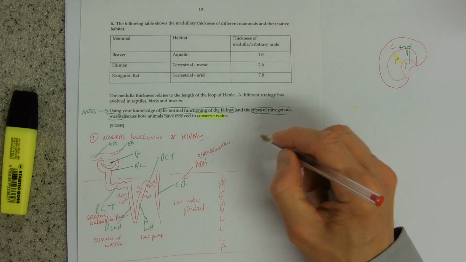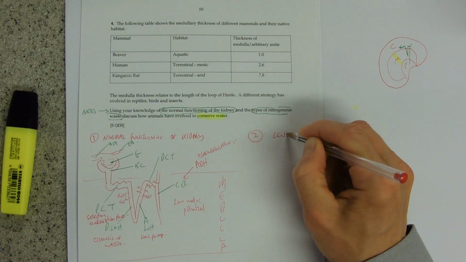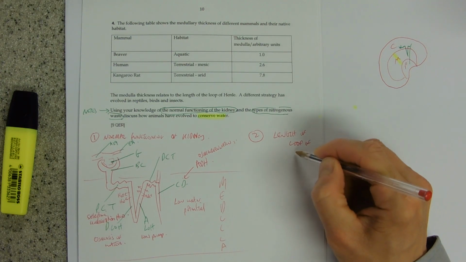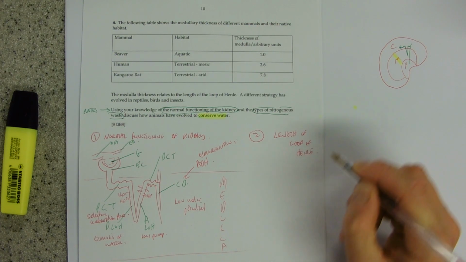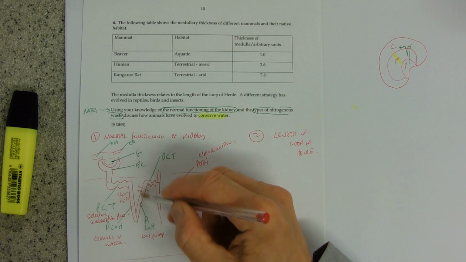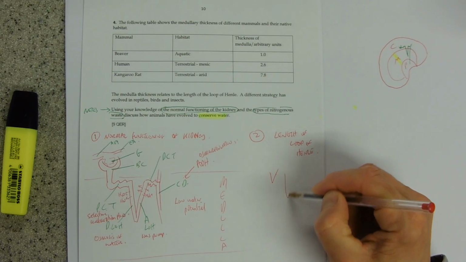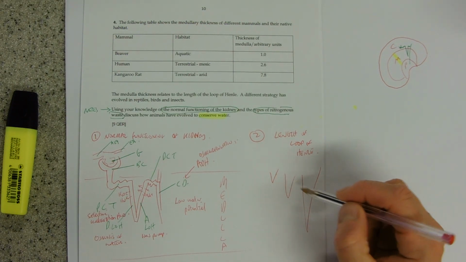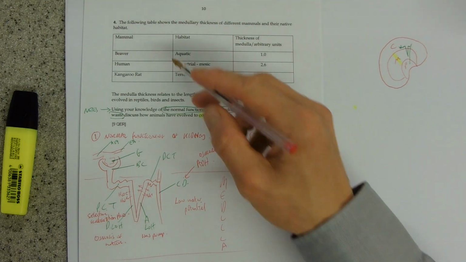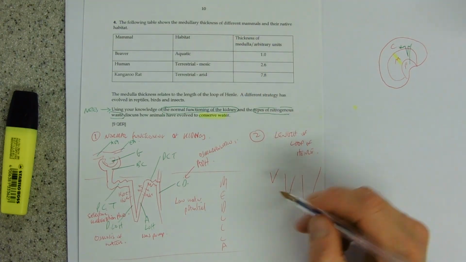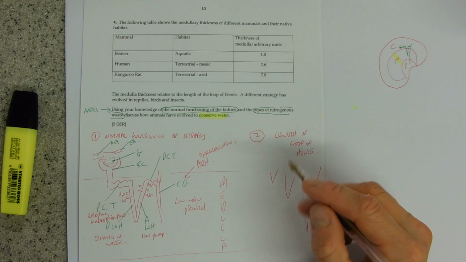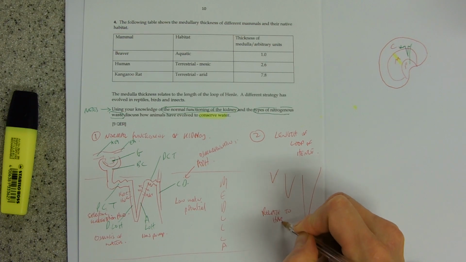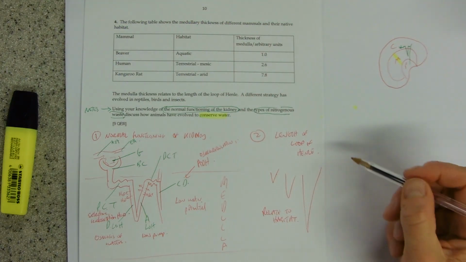Then area number 2 could be the length of the loop of Henle. So take this loop here, and for the three animals, you can talk about the relative length and relate it to their habitat and their kind of water availability.